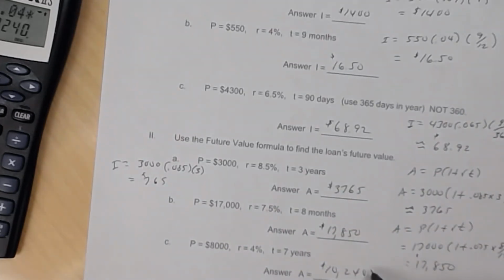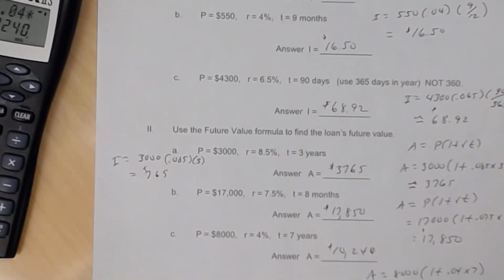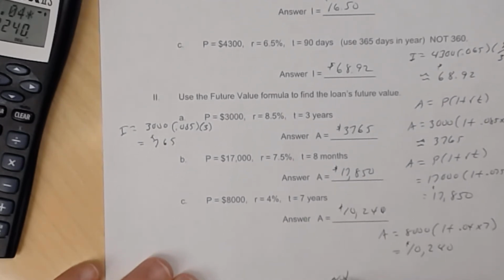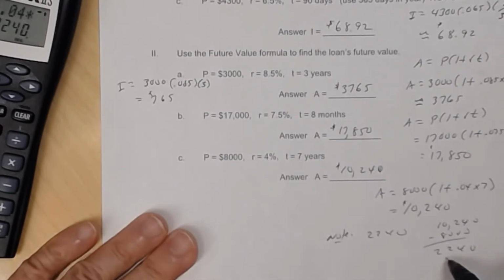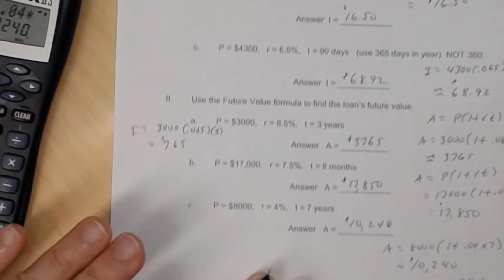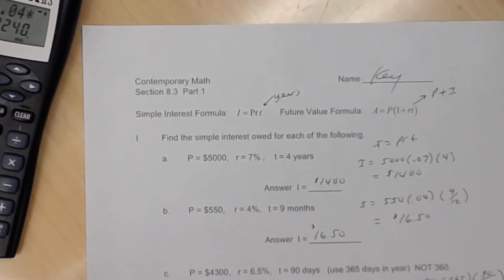And by the way, note that 10,240 minus 8,000 is 2,240. That amount, that's the interest. All right, so that's the key to this worksheet.